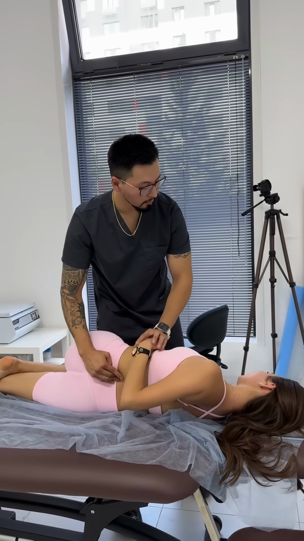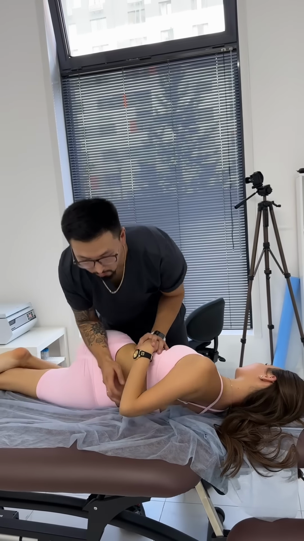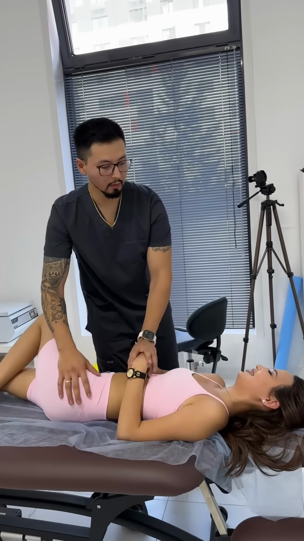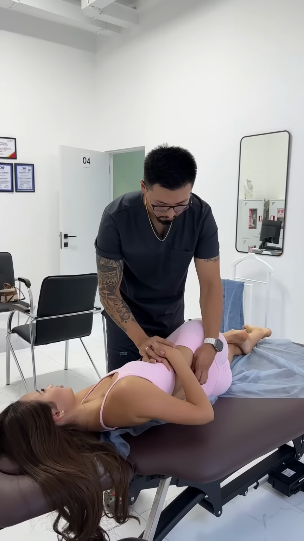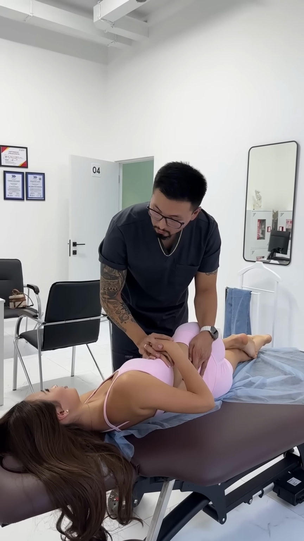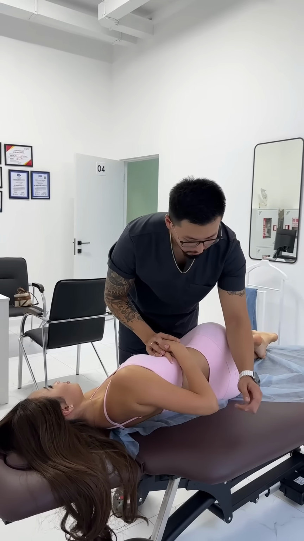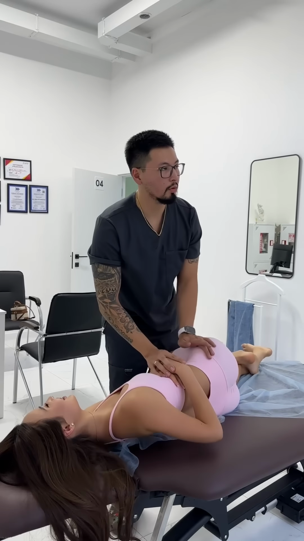Key red flag indicators to watch for include progressive neurological deficits, bowel or bladder dysfunction, unexplained weight loss, fever and systemic signs of infection, history of malignancy, and severe, unrelenting nighttime pain. Any of these signs should prompt urgent referral and diagnostic imaging, and manipulation should be deferred until serious pathology is excluded.